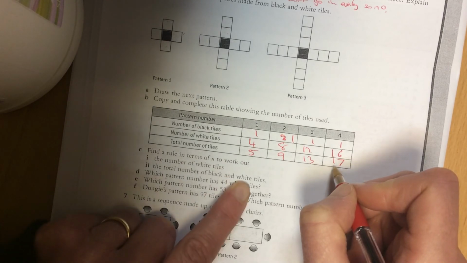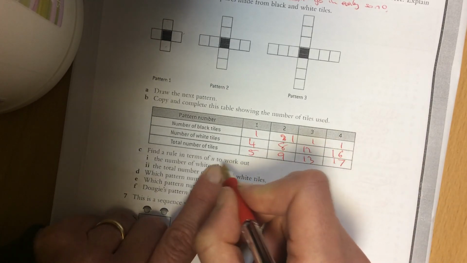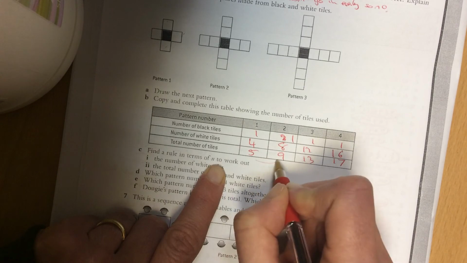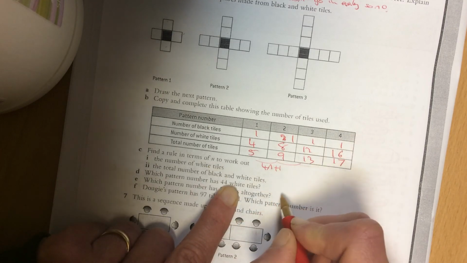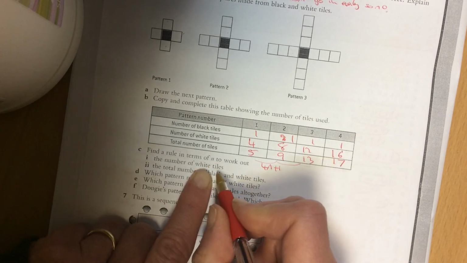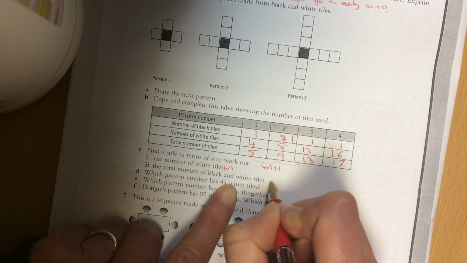Okay. Let's work out our formula. Okay, using a rule. So it's going up in fours. So it's 4n. 4 times 1 is 4. You want it to be 5. Okay. So the total number of white tiles would just be 4n. This was 4n plus 1. I did the total tiles there.